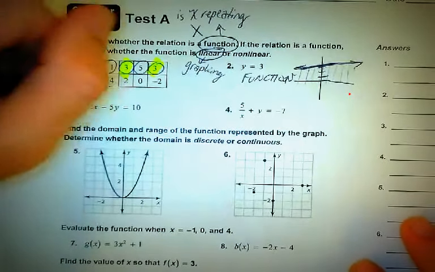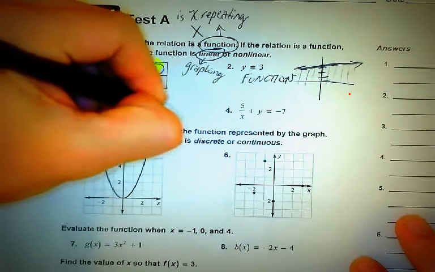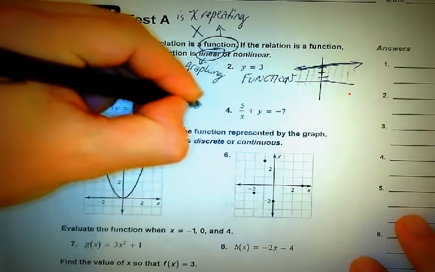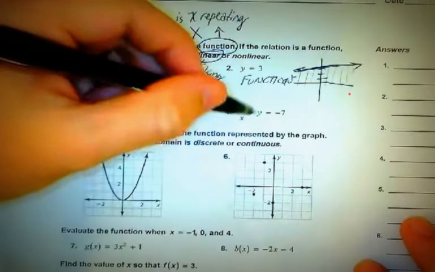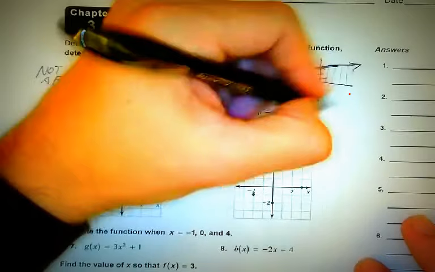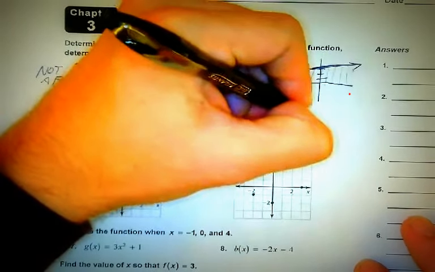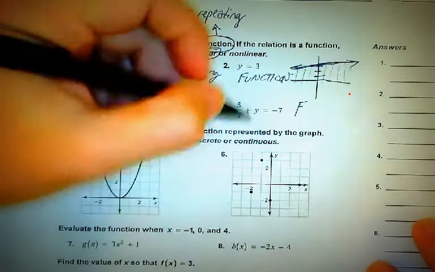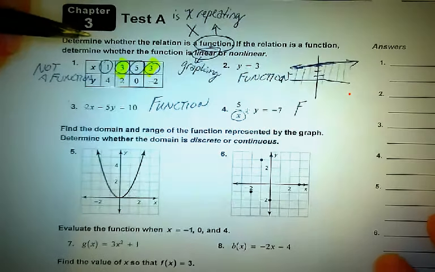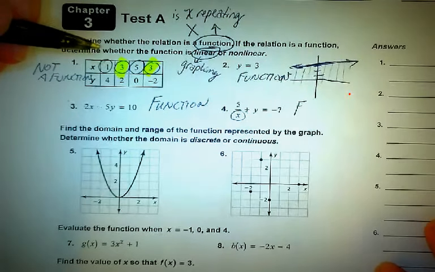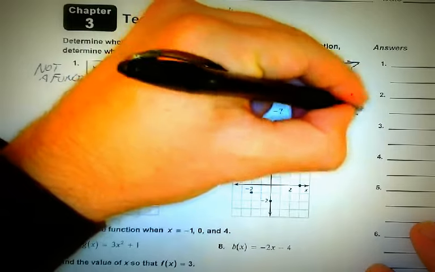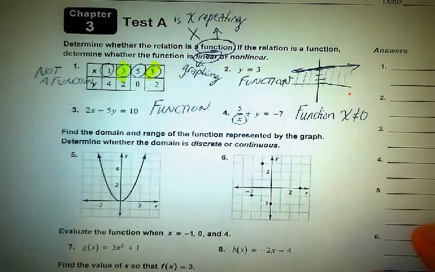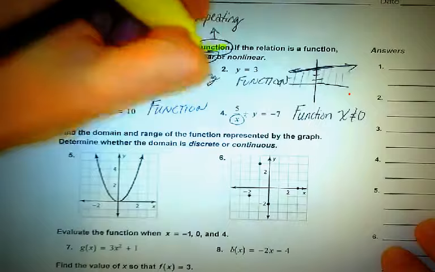Over here, this is also going to be a function because this is a straight line, the equation of a straight line. This over here is virtually identical. It's still going to be a function. But it will have a break in the graph at 0. X could not be 0. So we can say it's a function, but x can't be 0. All right, so that takes care of all of our function work.